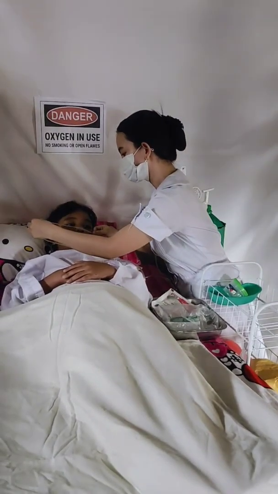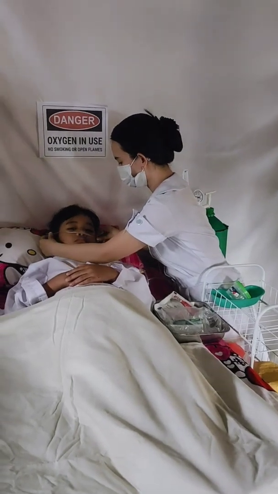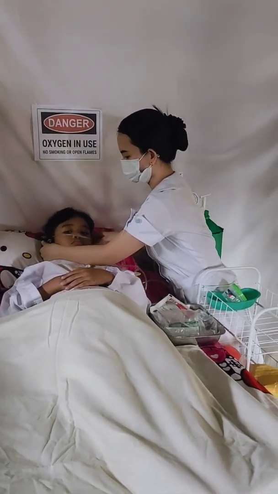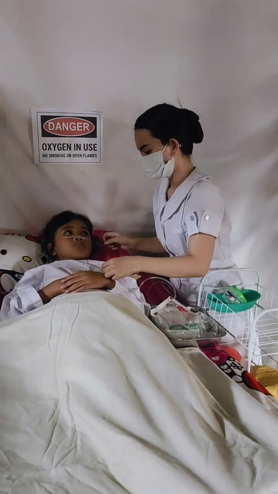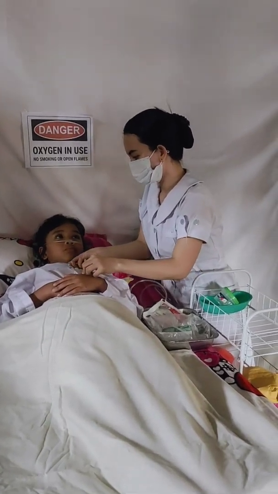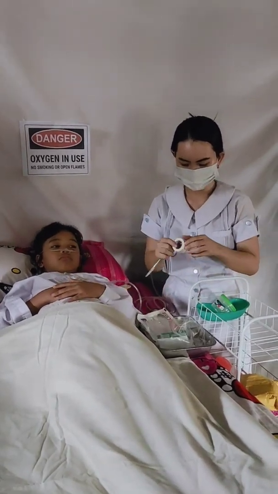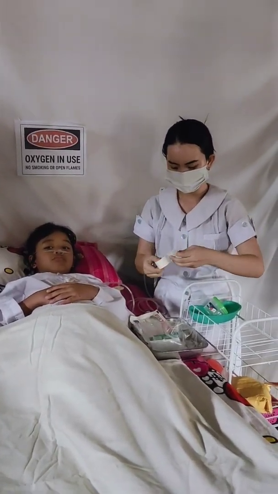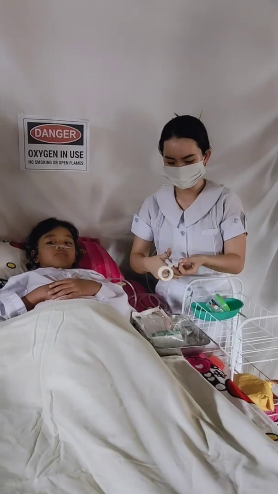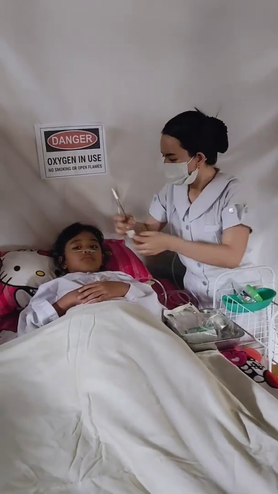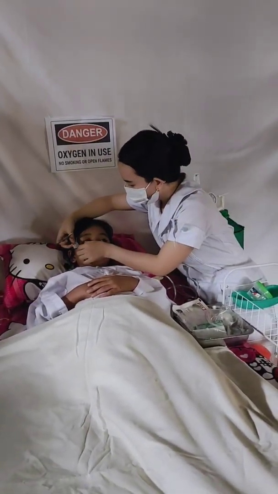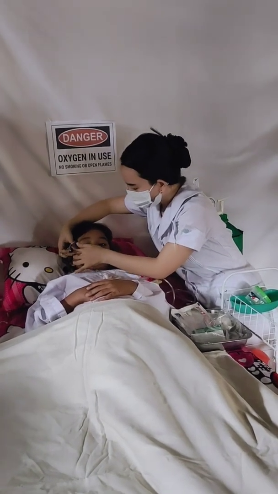Next is place the prongs in the patient's nostrils. Place tubing over and behind the ears with the adjuster comfortably under the chin. If the cannula will not stay in place, tape it at the side of the face. Adjust the fit of the cannula as necessary. Tubing should be snug but not tight against the skin. The rationale for doing this is that proper placement ensures accurate administration.